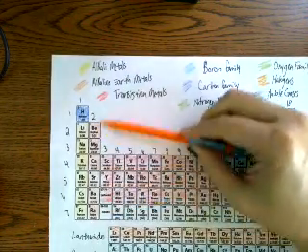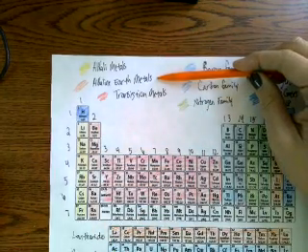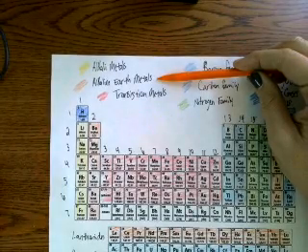Group 2, color that a different color. These are your alkaline earth metals. Still very reactive, but not quite as reactive as group 1.